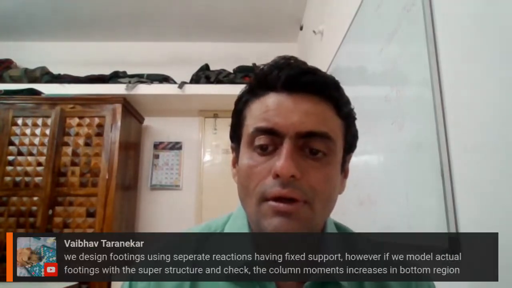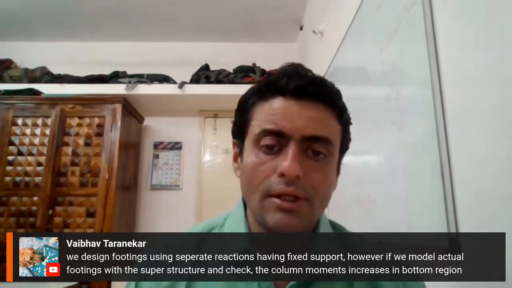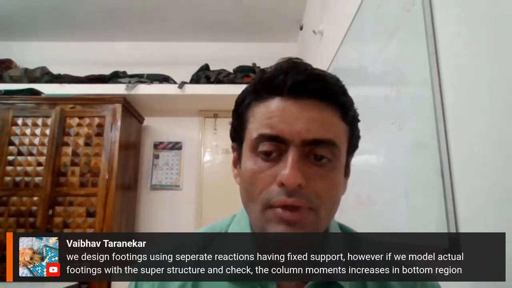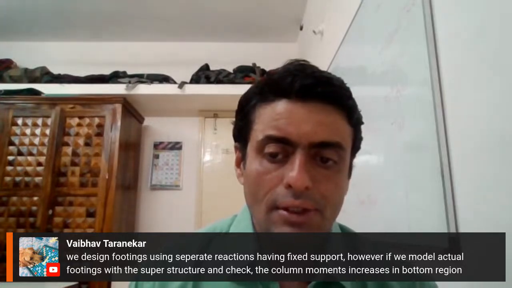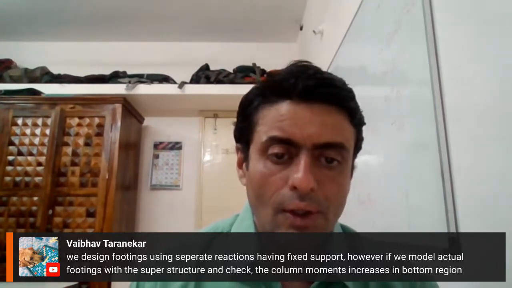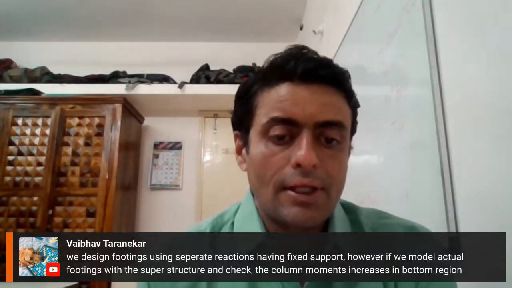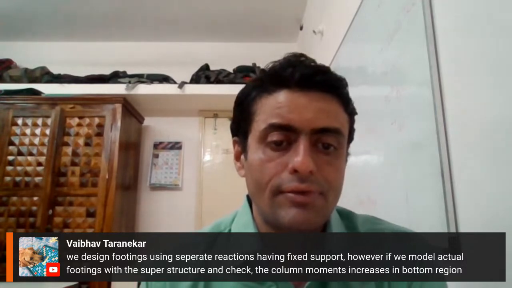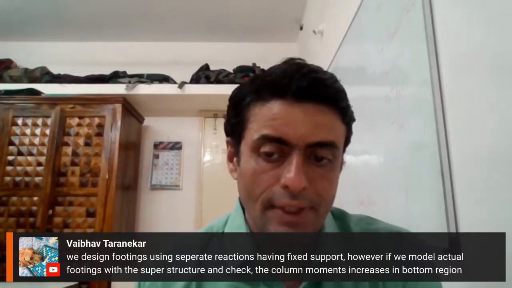Good. Weber is asking, we design footings using separate reactions. Yeah, this is actually an important point. Weber, who is a regular participant in these episodes, was doing work on one of his projects where he modeled the raft together with the building. That means the superstructure and the raft were modeled in the same ETABS model. Okay.